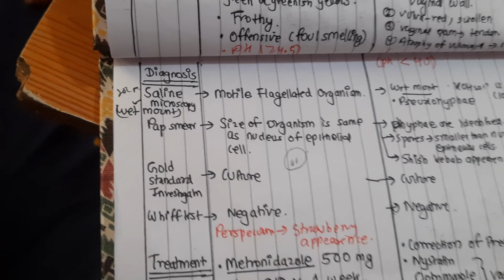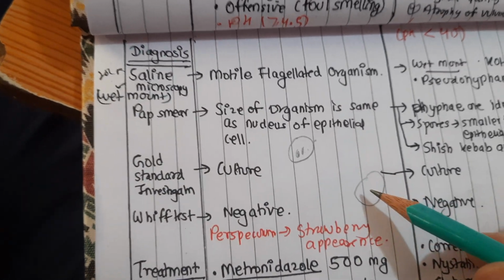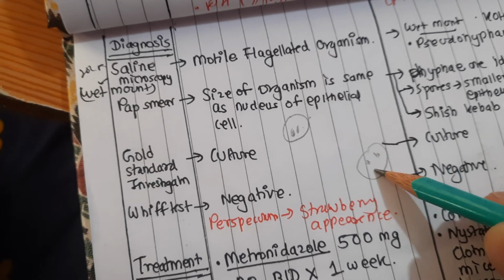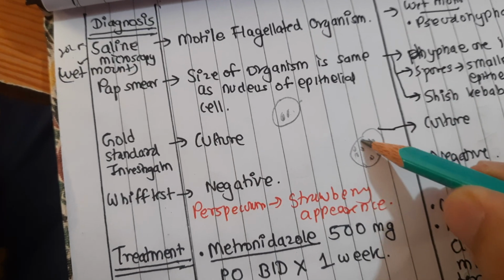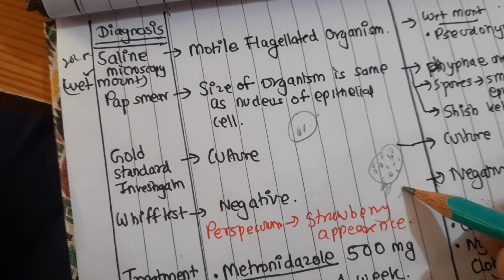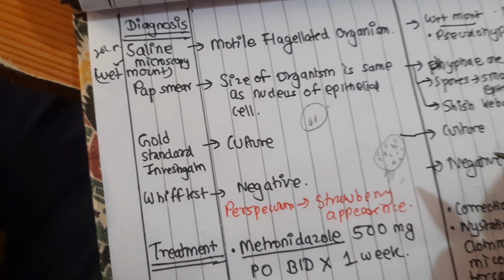So it has an appearance like a strawberry, the red colored mucosa with punctate hemorrhagic spots. That is called the strawberry appearance of the portio vaginalis part of the cervix.